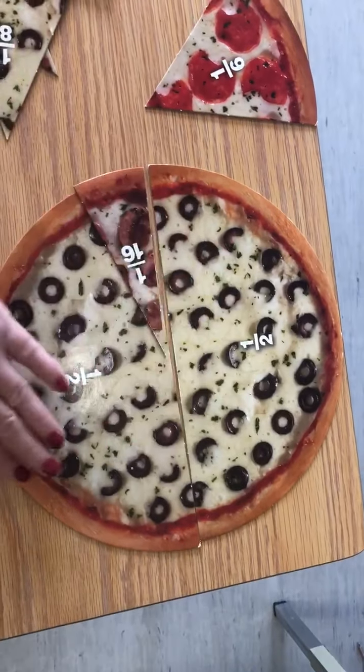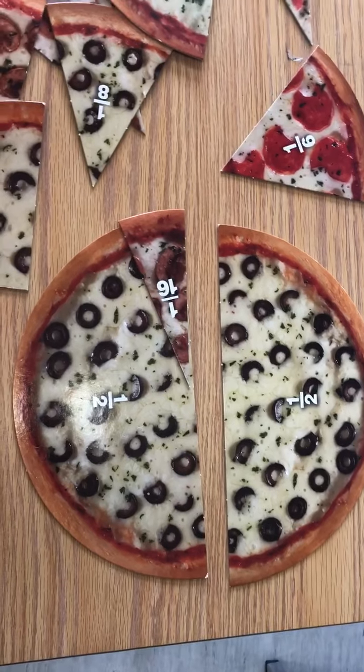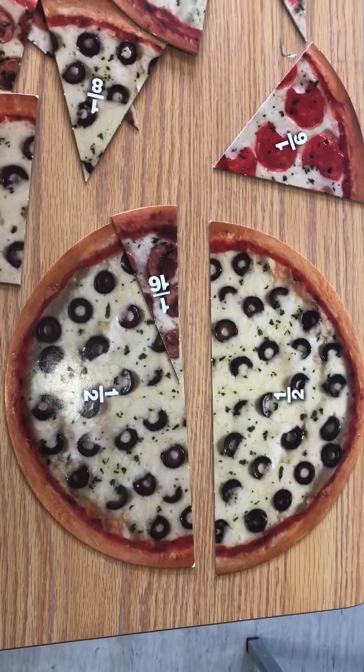So have fun creating some pizzas at home, and thinking about how we use fractions in our day-to-day life, especially when we are creating food.